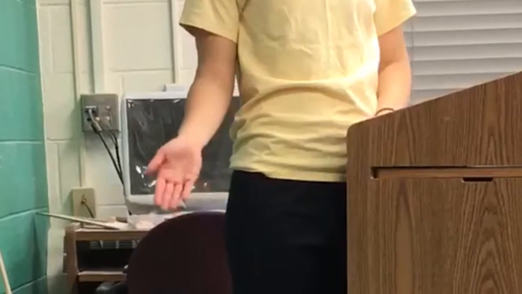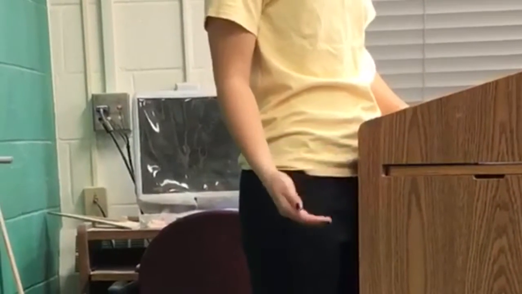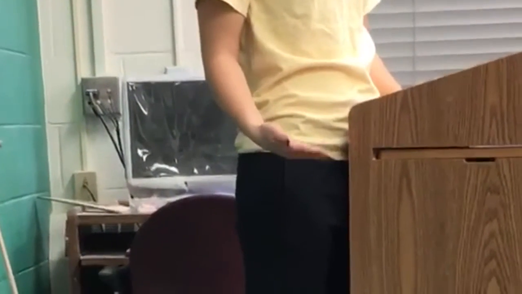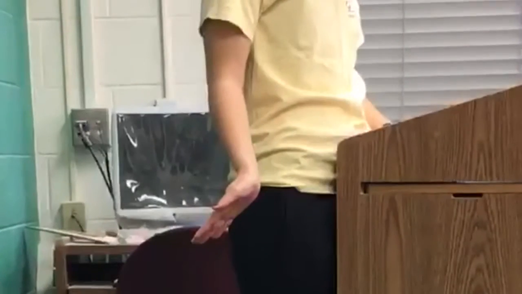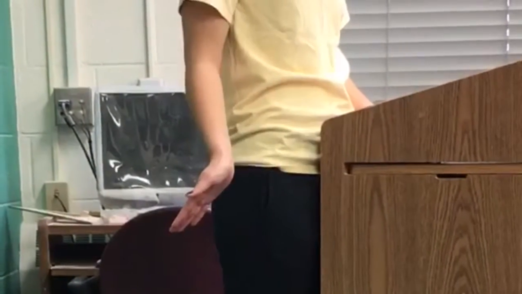So again, you have flexion, and two muscles that contract to do flexion are the flexor digitorum and the flexor carpi ulnaris. Then you have extension. Two muscles that do that are extensor digitorum and extensor carpi ulnaris.